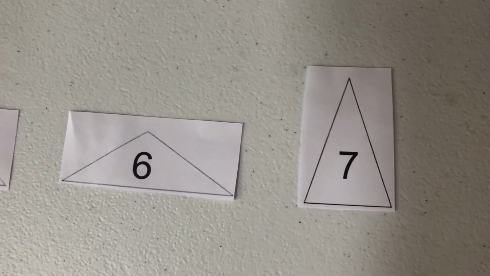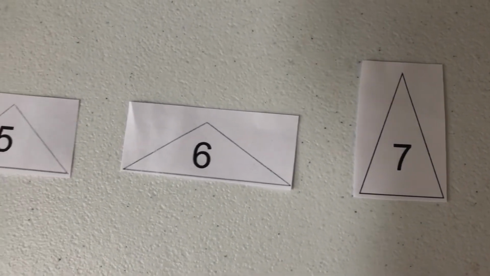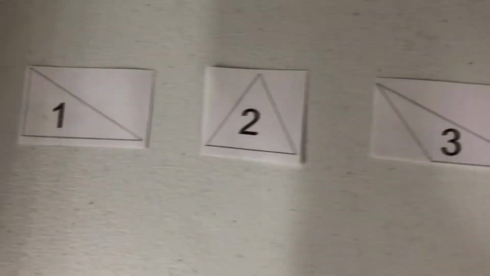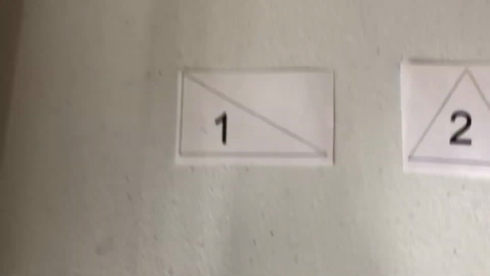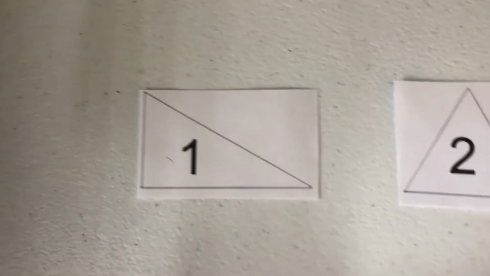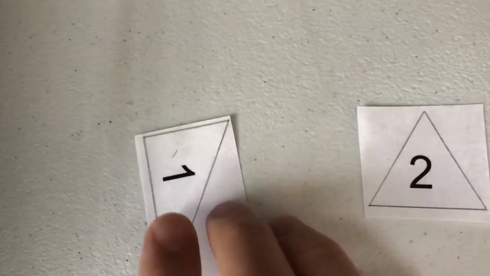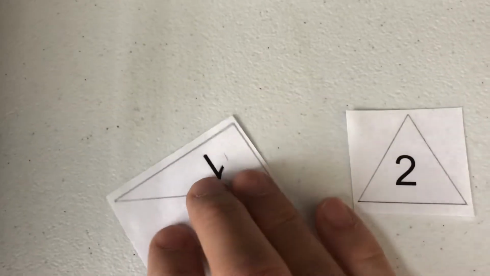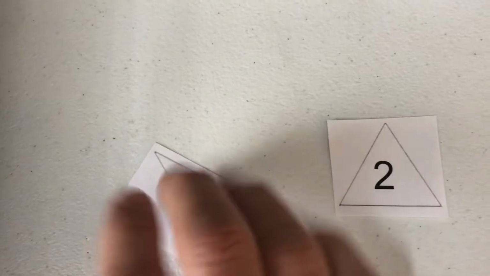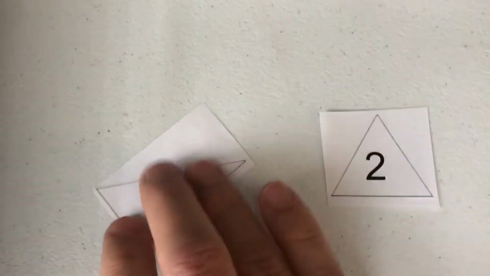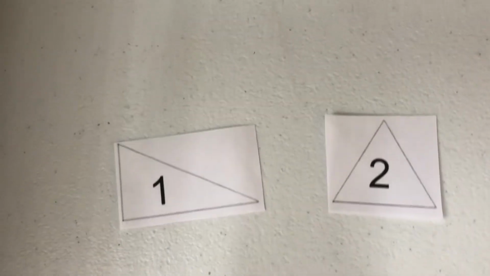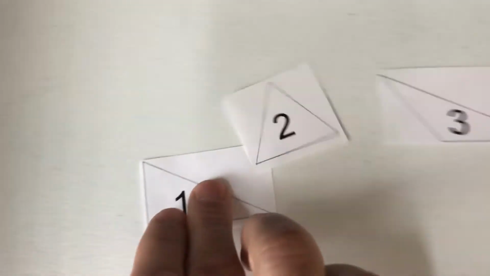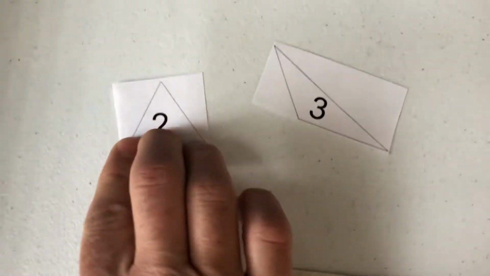So if I went too fast for you to think about all of that, you can always go back and do it again or pause it on each one. Okay, so let's go one at a time. So let's look at triangle number 1. Sometimes when working with 2D shapes, it's easy to rotate it and look at it from a different perspective. Sometimes that gives you a better view to classify. Looking at triangle 1, I don't see any congruent sides. So let me put it over here with this category, 0 congruent sides.